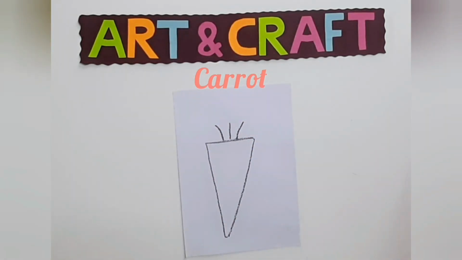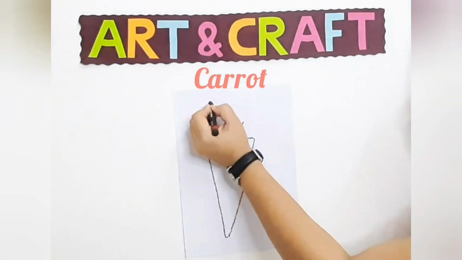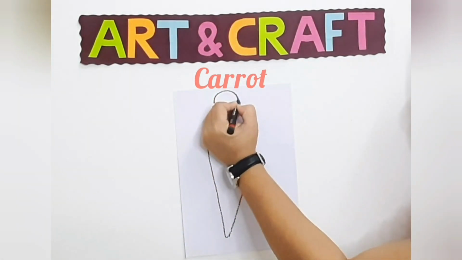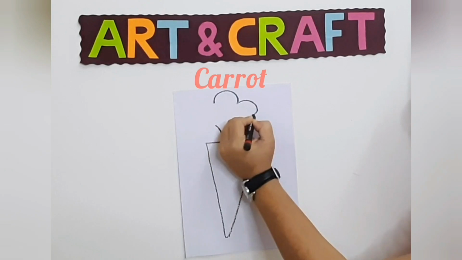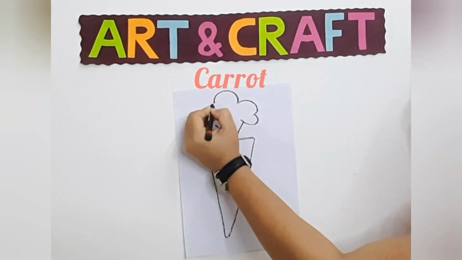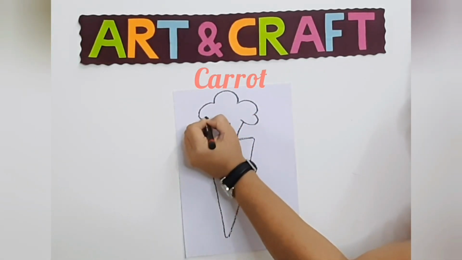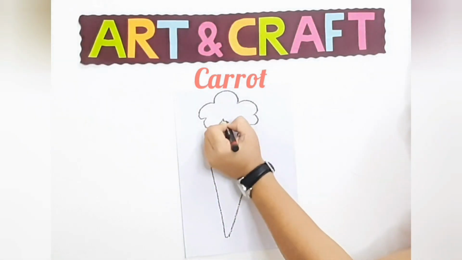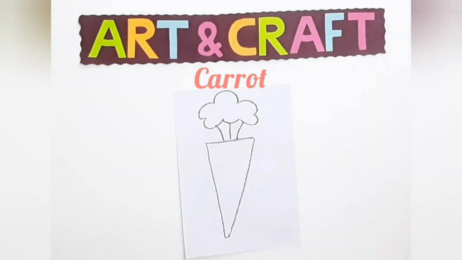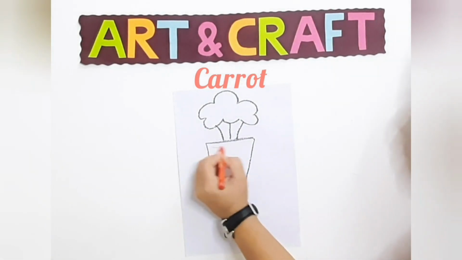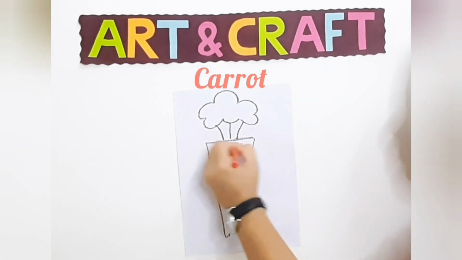Now to make the leaves, two slightly curved lines at the top, one short standing line. Now let's make a curved line at the top to form a semicircle. One more curved line at the side, one more, one at the other side, one more, one at the bottom. Wasn't it easy? I am using orange color to color it.